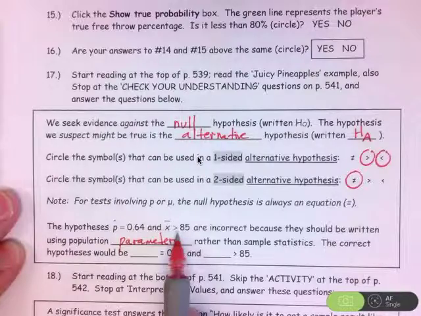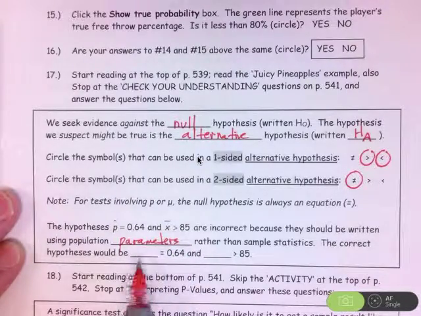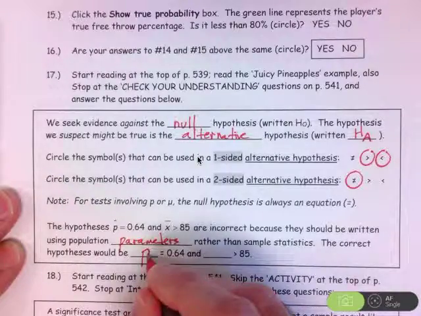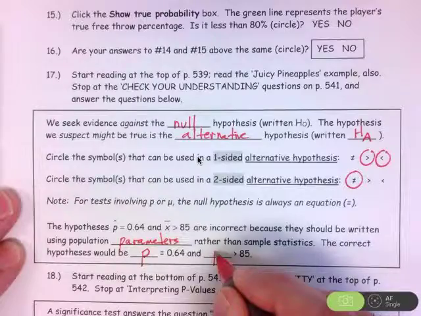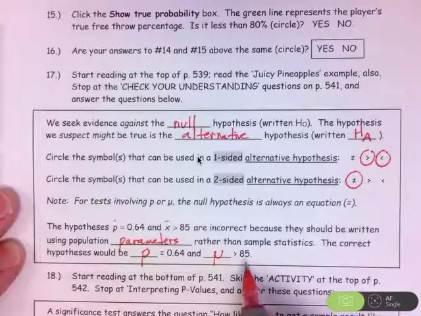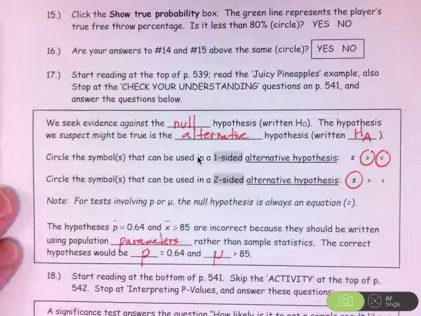I know the value of a statistic from the data in the sample. I need to make a hypothesis about the unknown population parameter. So instead of p hat equals 0.64, I would write p equals 0.64. Same thing, instead of x bar, I would write that mu is greater than 85, if that's the hypothesis for which I'm trying to find evidence.